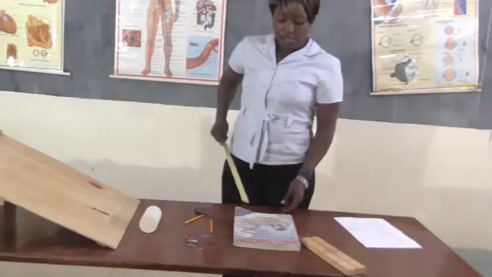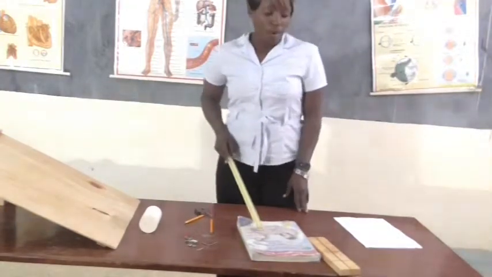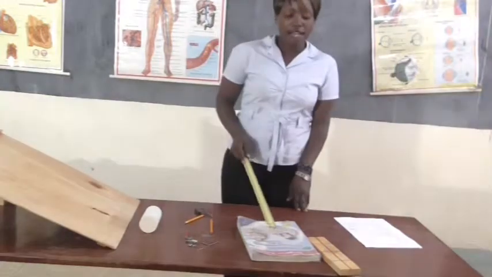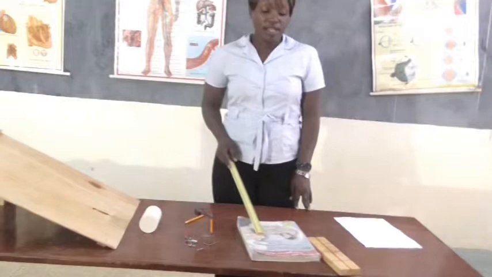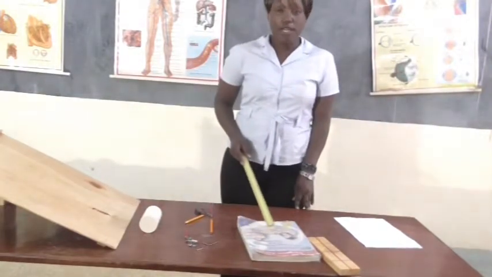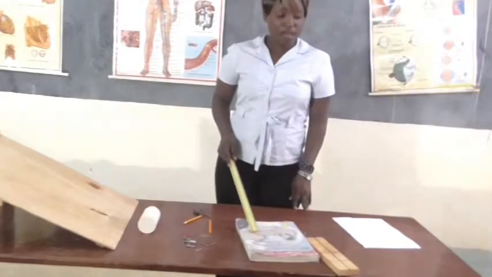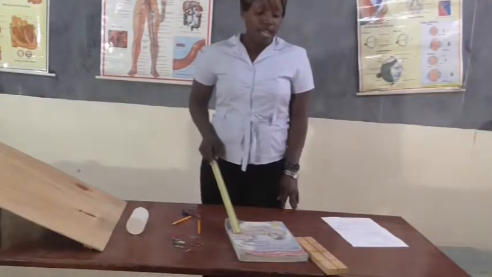My second experiment was when I held the book up with a piece of wood from the same height, and I released them. What happened? I came to conclude that the book with a piece of wood, they landed on my table at the same time. What does that mean? What can I conclude from it?